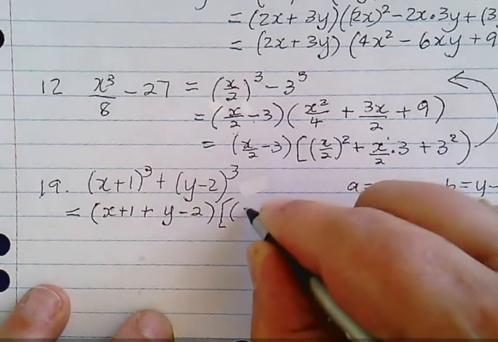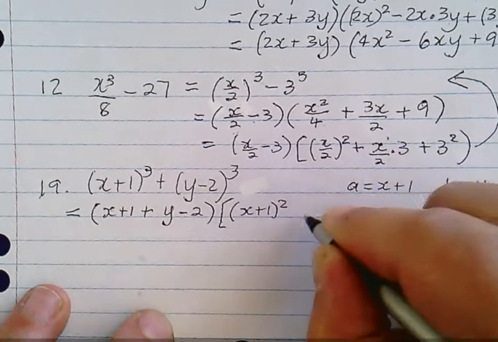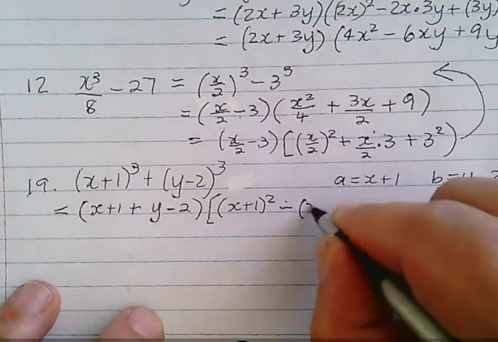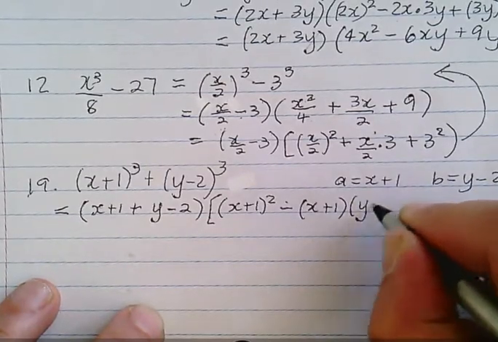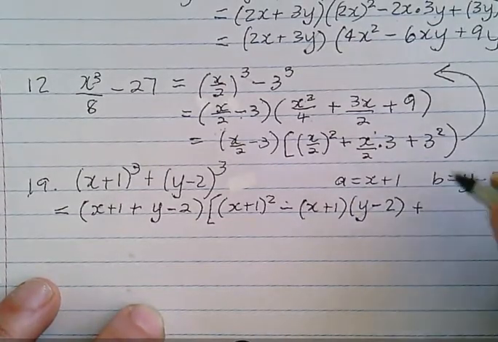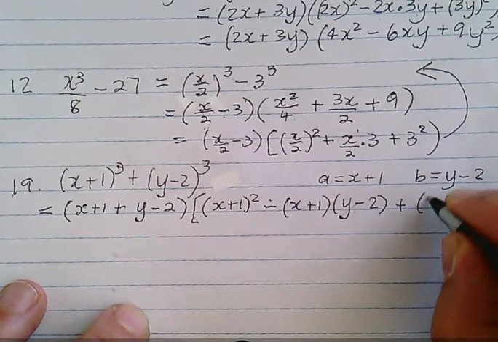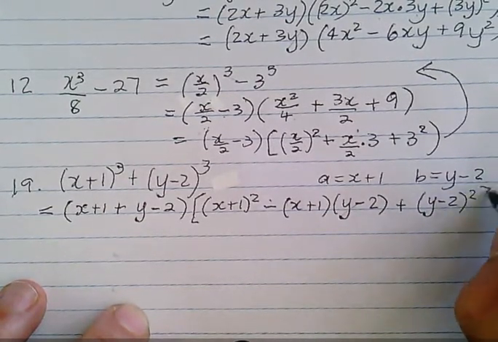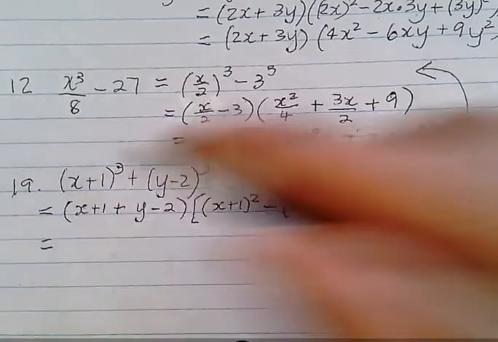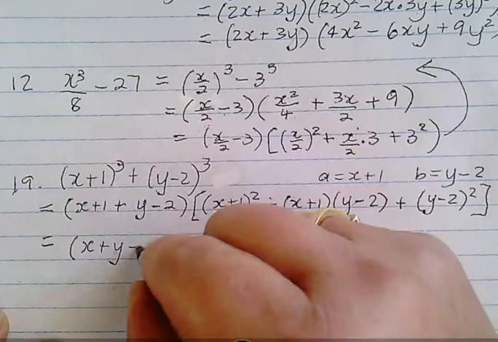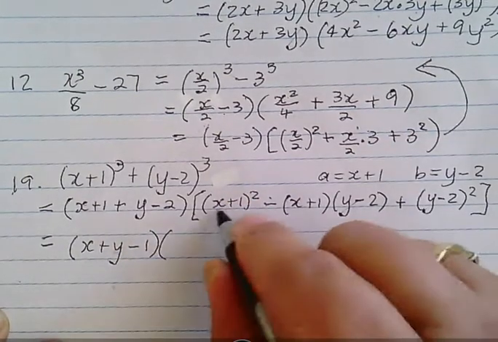So I've got a squared, which is (x plus 1) squared, minus, very good, minus those two multiplied by each other, (x plus 1) times (y minus 2), plus whatever b is squared, (y minus 2) all squared. So it's (x plus y minus 1) bracket. Let's expand. What have we got?